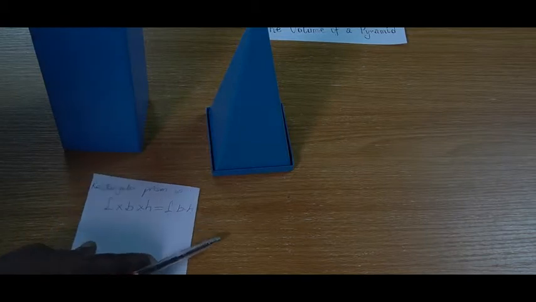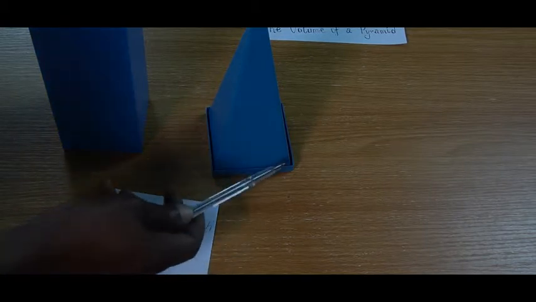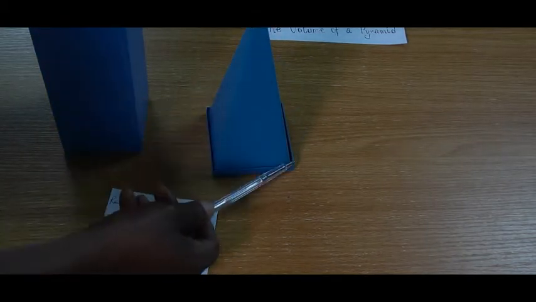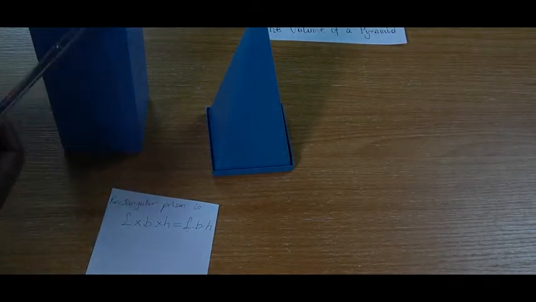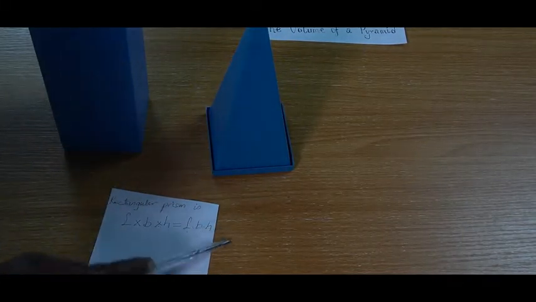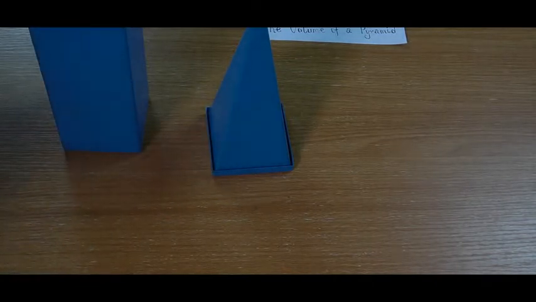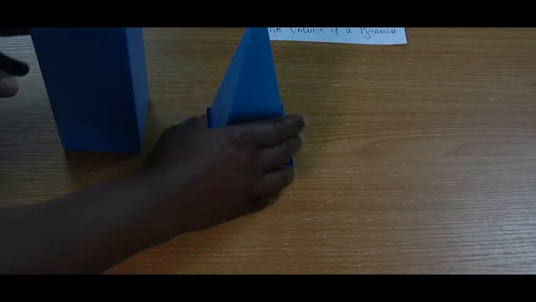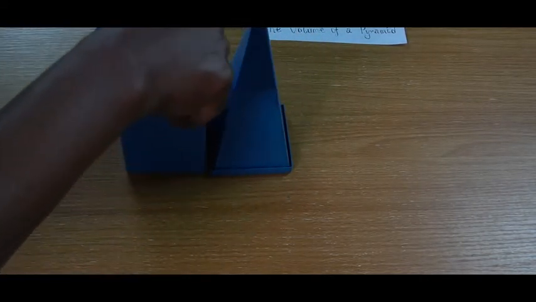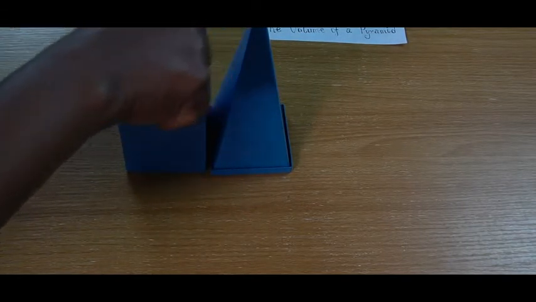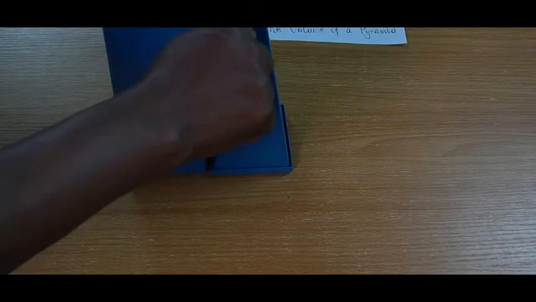So now let's see if we can find the volume of our pyramid if we know the volume of our rectangular prism. Firstly, the pyramid and this rectangular prism have the same height.